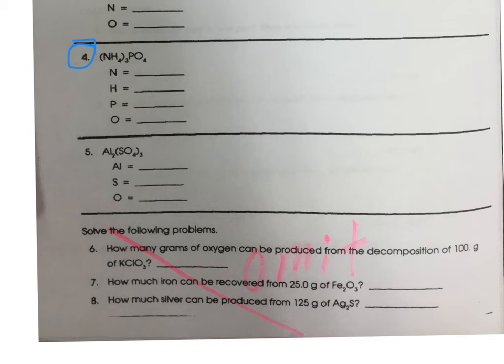Okay, so let's do number 4 together. You have ammonia and phosphate. So you have nitrogen, hydrogen, phosphorus, and oxygen. Nitrogen weighs how much? 14. And you have how many of them? You have 3 nitrogens, because you have 1 in here, but 1 times 3 on the outside of the parentheses gives you 3, right? Okay. What about hydrogen? Hydrogen weighs 1. Very good. And how many total hydrogen do you have? 4 times 3 is 12. Very good.